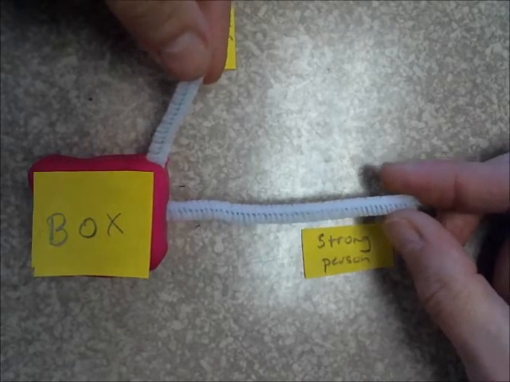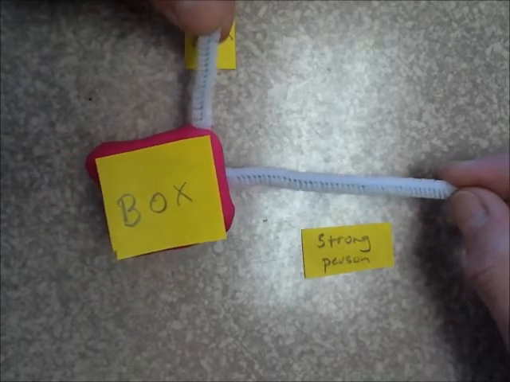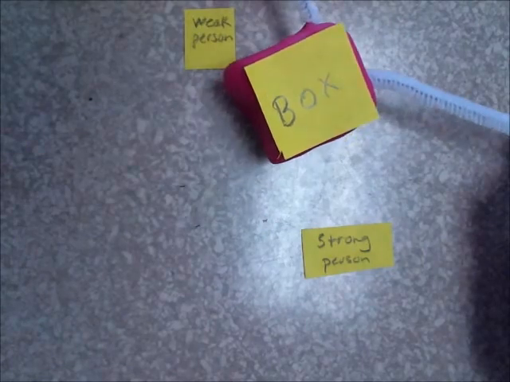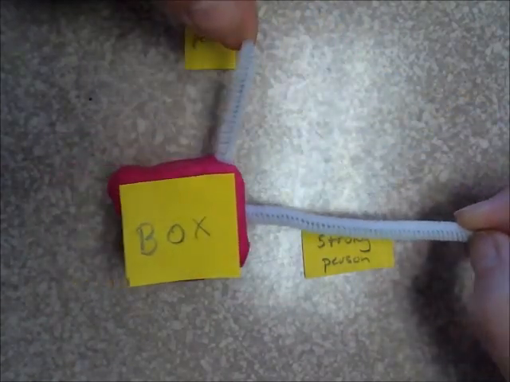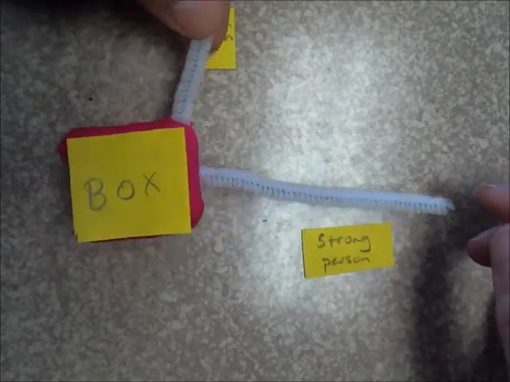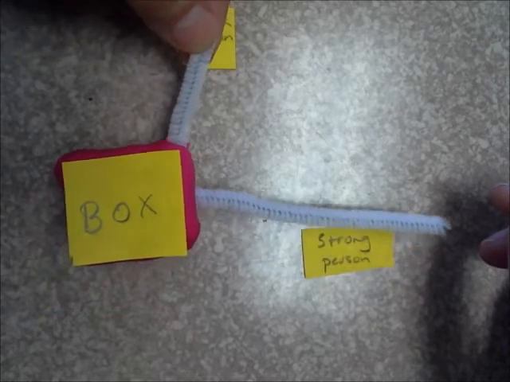where does the box eventually move? Well, if they both pull at the same time, the box is going to go somewhere in between the strong and the weak person. It's not going to go directly towards the strong person. It's not going to go directly towards the weak person like it would if they were pulling on it by themselves.